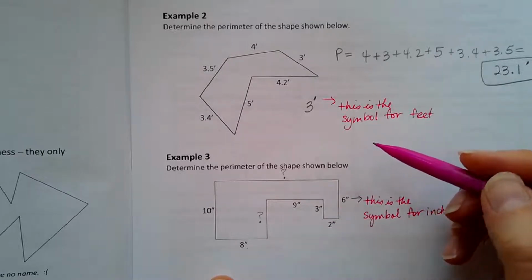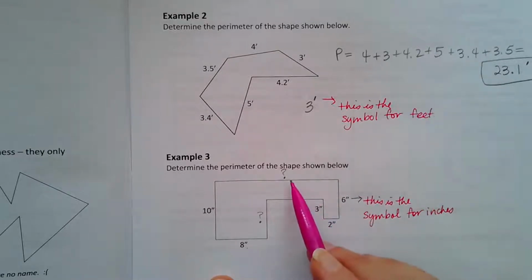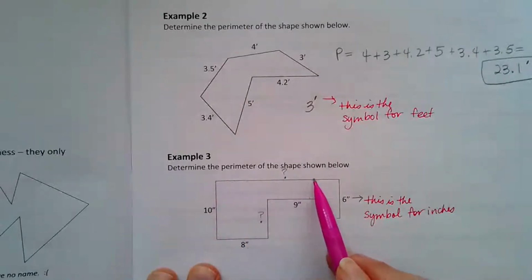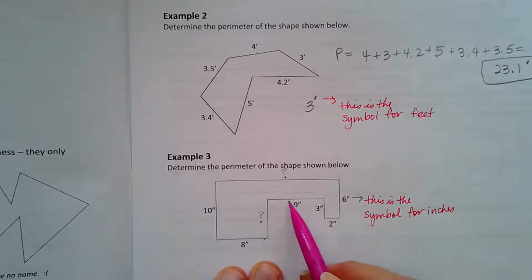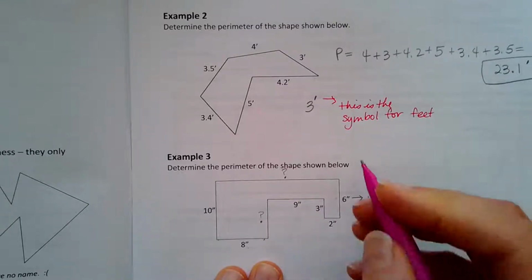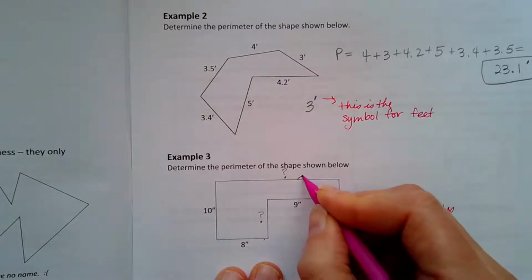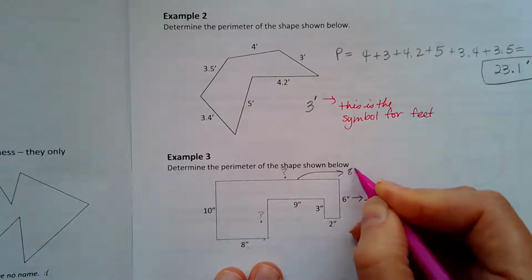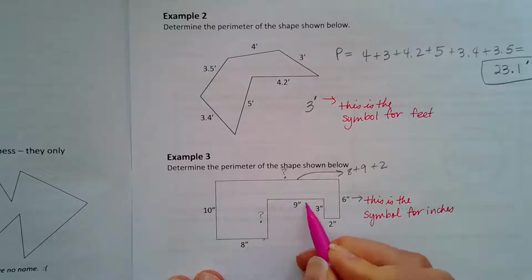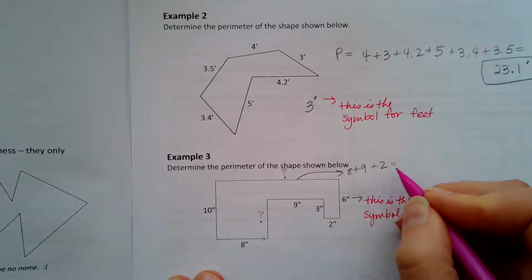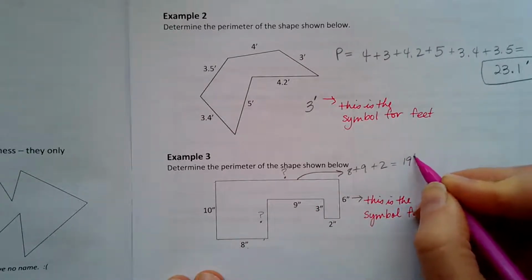I know that this whole piece, well, let's do this big long one first, from here to here. Well, it has to be the same distance from here and here and here, right? So I guess this side has to equal 8 plus 9 plus 2, because it's this side, and this side all together. So I get 19 inches.